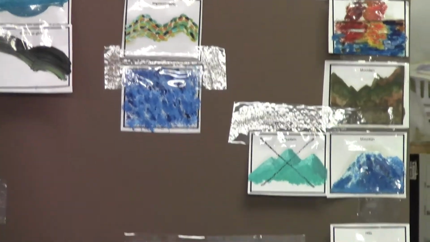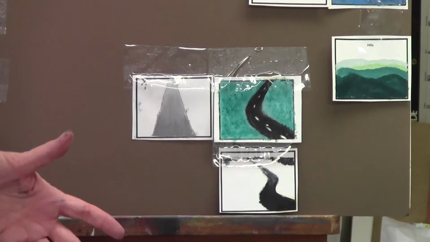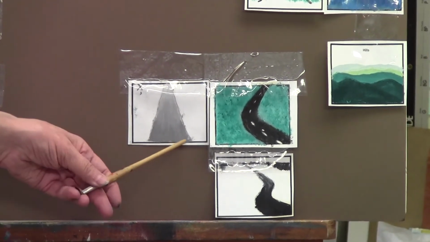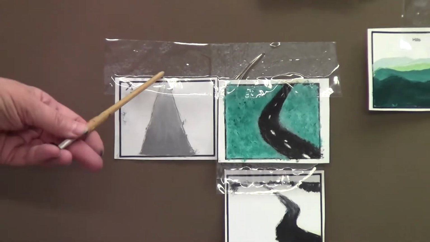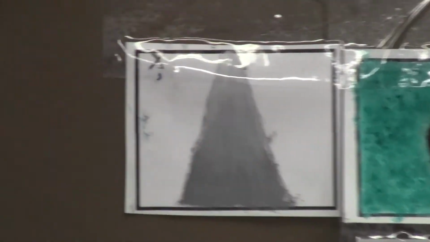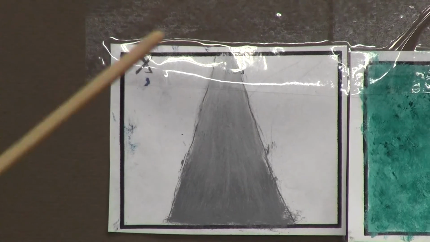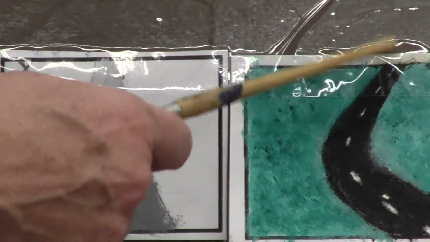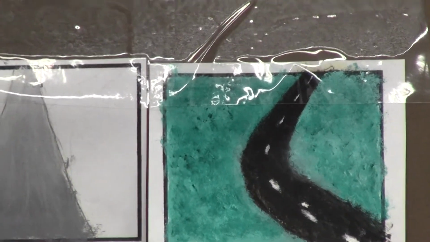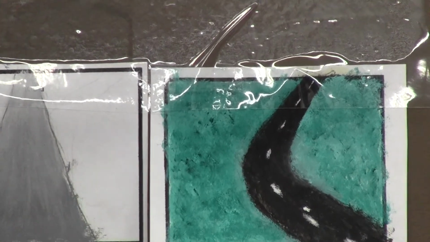Next are roads. Okay, this road is okay. It's not bad, but it is such an arrow leading you out of the painting so quickly. Look how much more interesting this is when it curves, when the roads curve. It keeps you more involved.